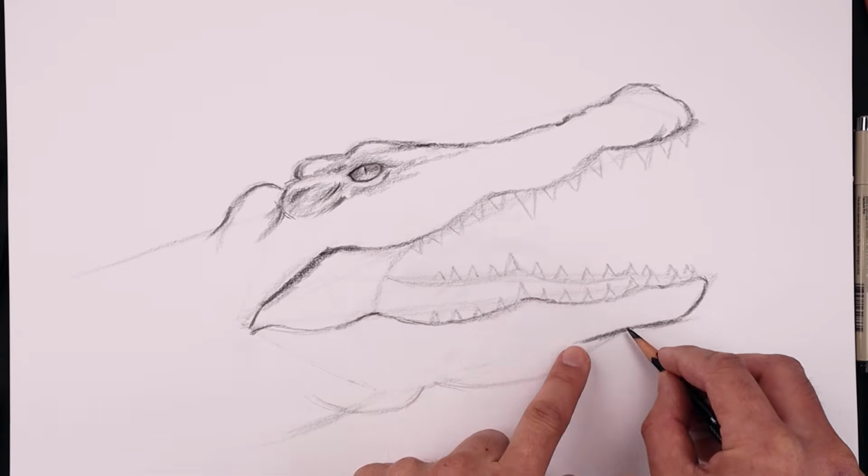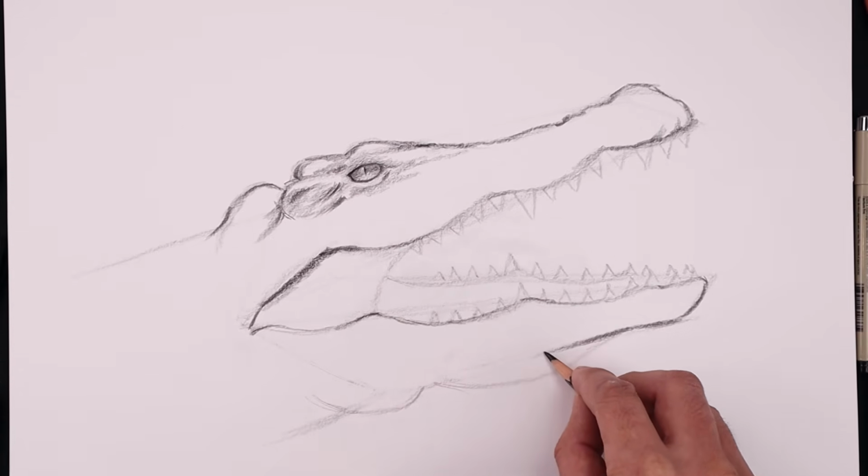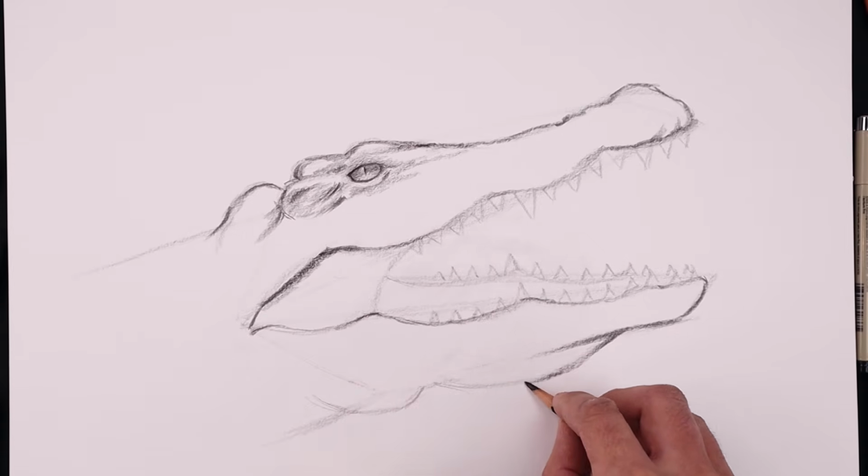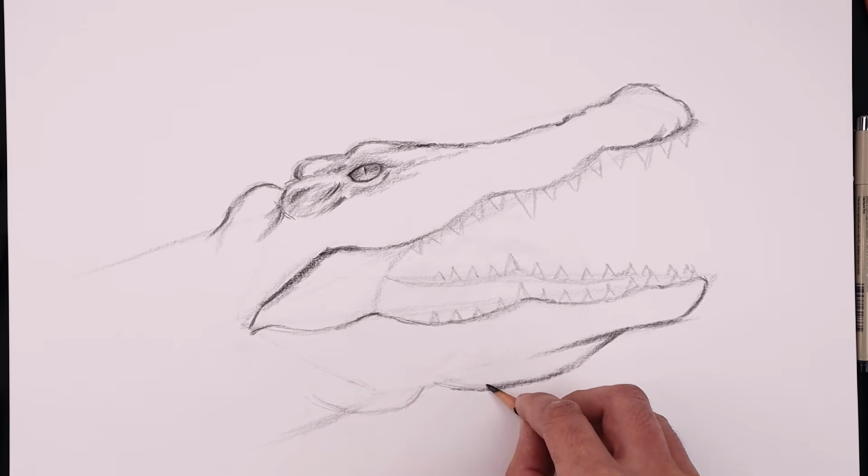I'm just going to add a fold along that bottom, straightening that in, and come across the bottom and back up.